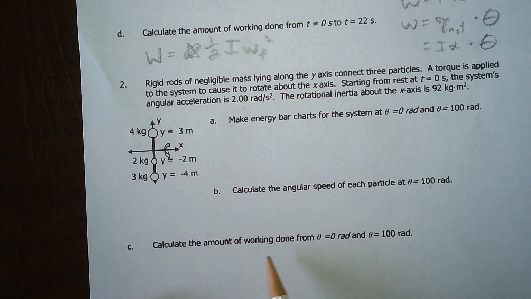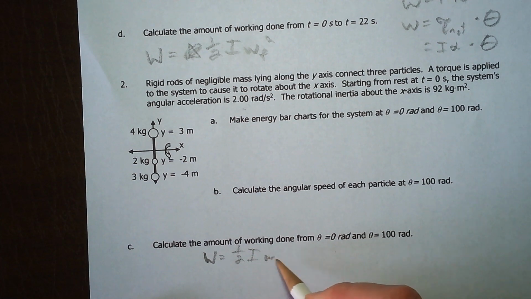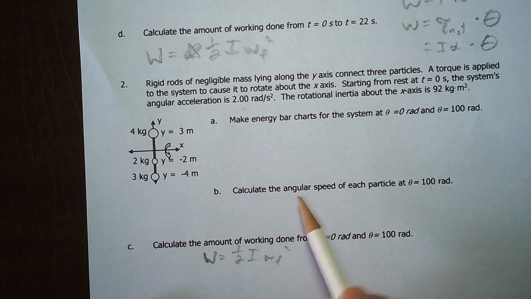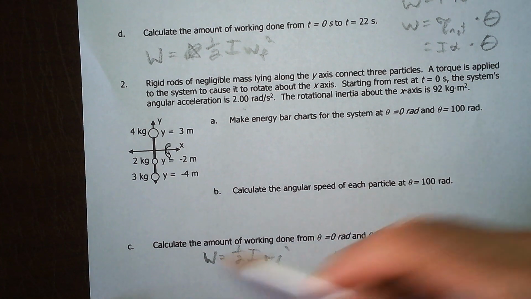Then calculate the amount of work done from 0 to 100. Okay, let's see. Well, one way is the work would be equal to the change in kinetic energy, which would be the initial is 0, so it's just simply going to be 1/2 I omega final squared, and we found the final here. It tells you what the rotational inertia is, and we know that, so that should be pretty easy to find.